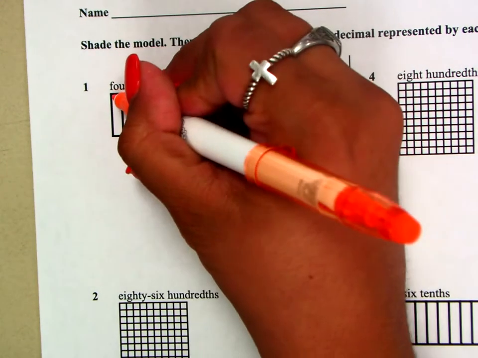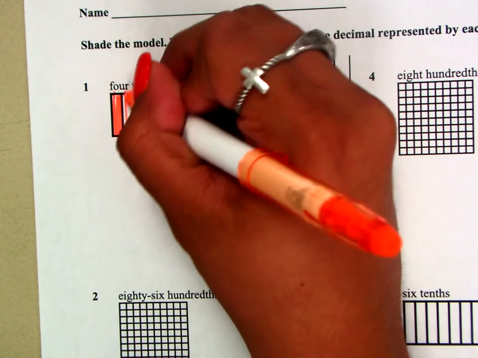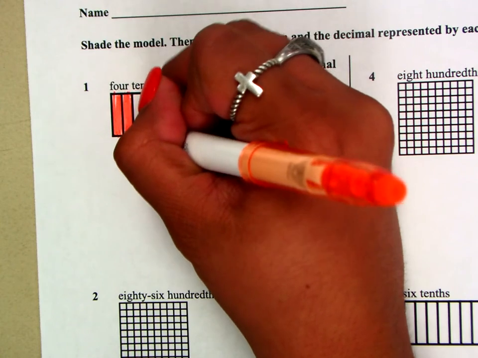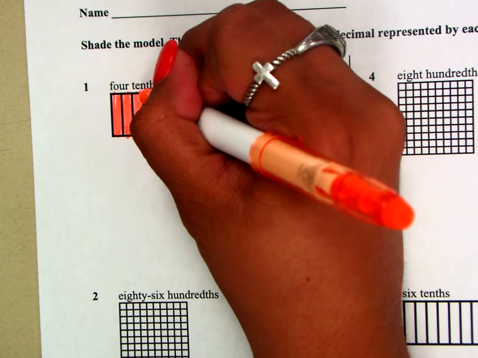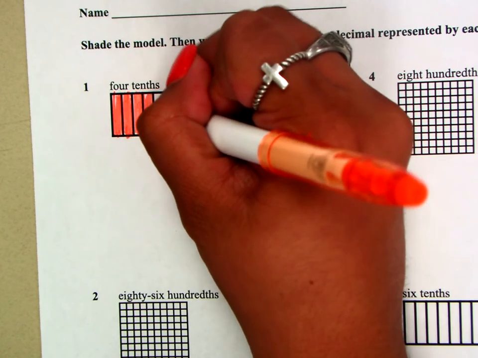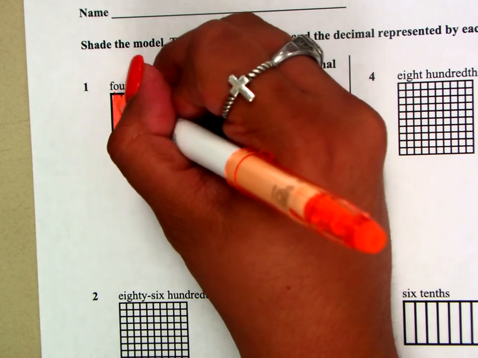So I'm going to color in 4. This is 1, 2, 3, 4. I have 4 tenths. 4 of my 10 are colored in.